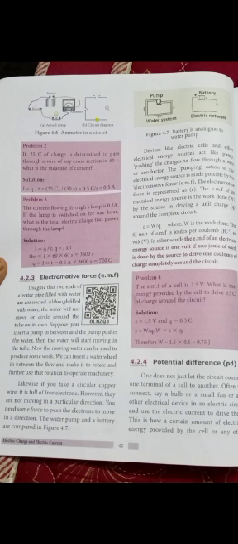Now let's see about potential difference. One does not just let the circuit connect one terminal of a cell to another. Often we connect, say, a bulb or a small fan or any other electric device in an electric circuit and use the electric current to drive them. This is how a certain amount of electric energy provided by a cell or any other source of electric energy is converted into other forms of energy like light, heat, mechanical and so on.